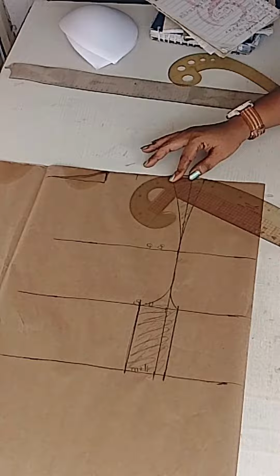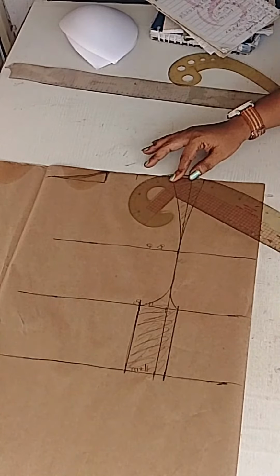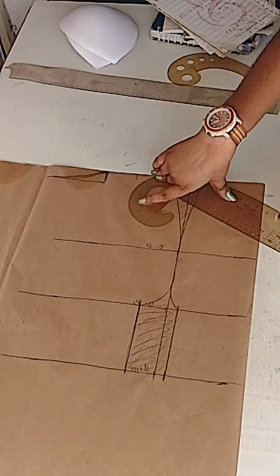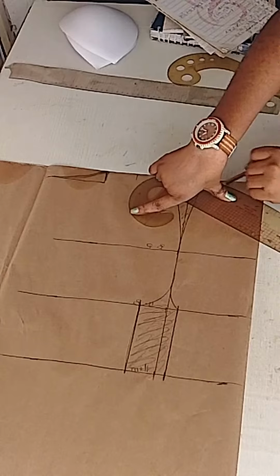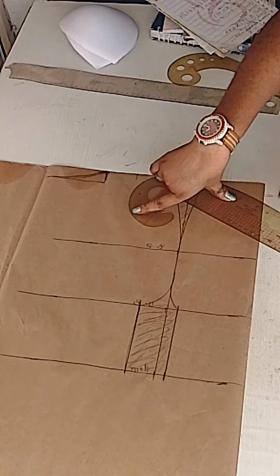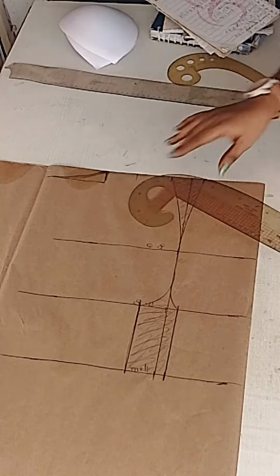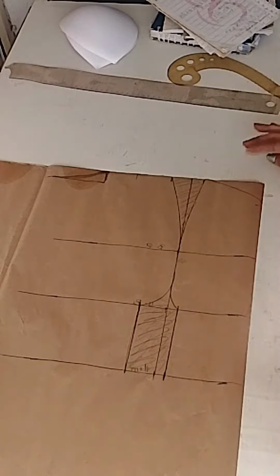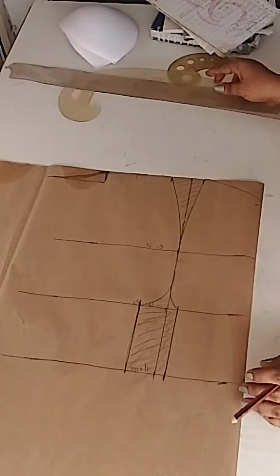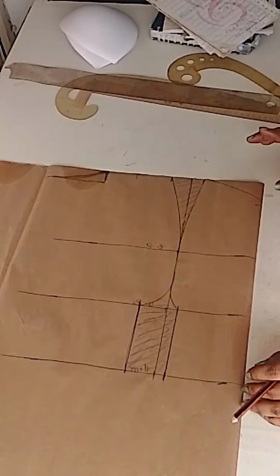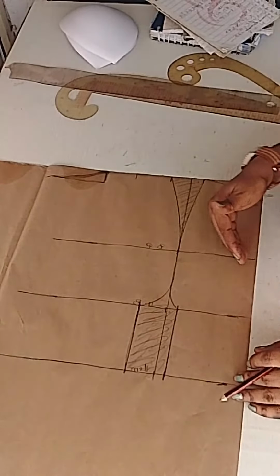Okay, so this is how to create your sweetheart, if you want a sweetheart neckline, just like this. Now we have successfully created a sweetheart neckline.